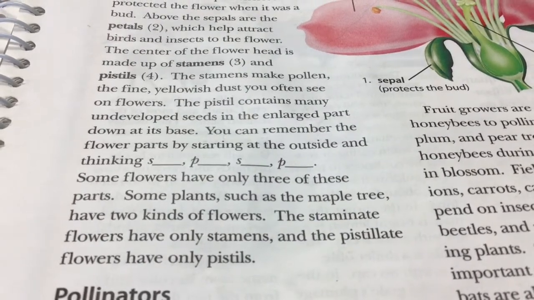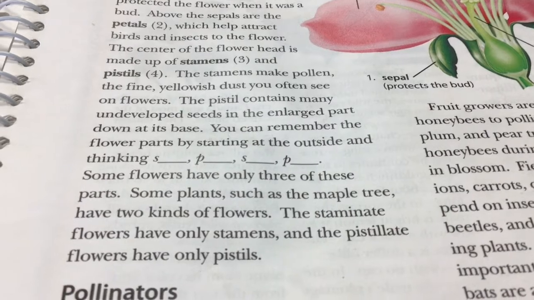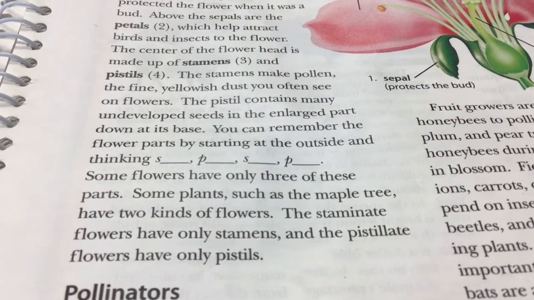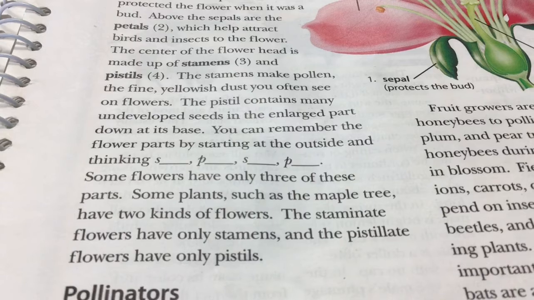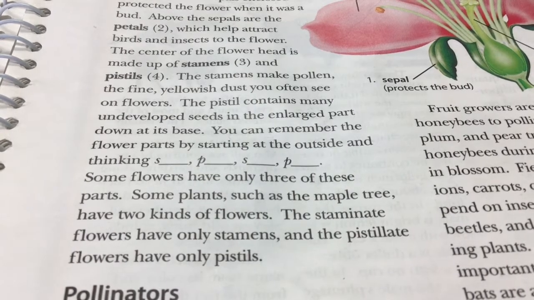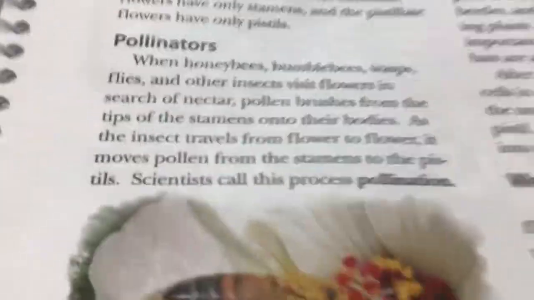Some flowers have only three of these parts. Some plants, such as the maple tree, have 2 kinds of flowers. The staminate flower has only stamens, and the pistillate flower has only pistils.